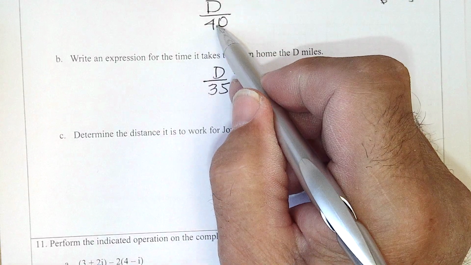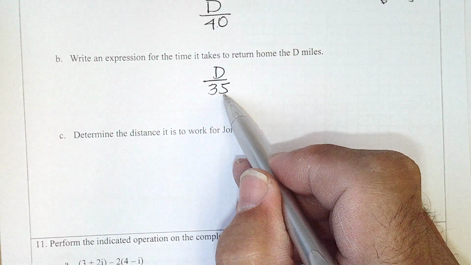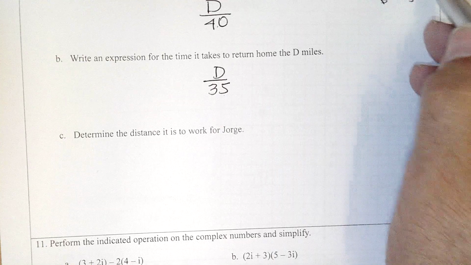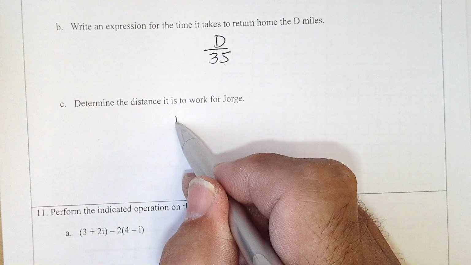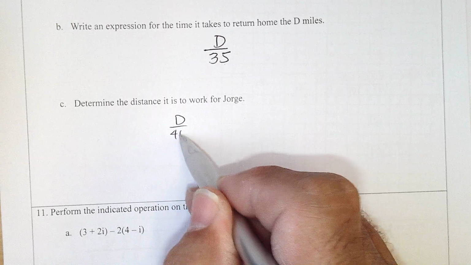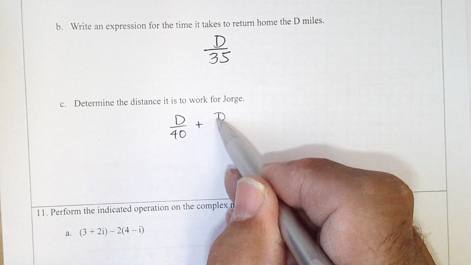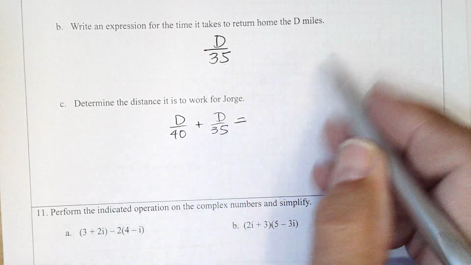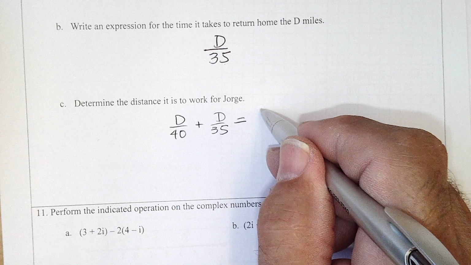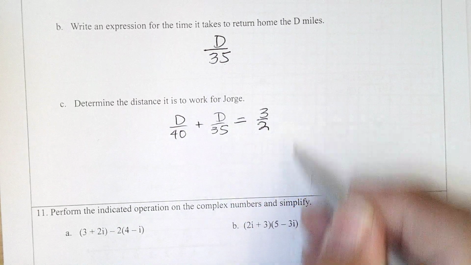Well, this is the time going, this is the time returning, and those two total up to 1.5 hours. So d over 40 plus d over 35 is 1.5 or 3/2 hours.